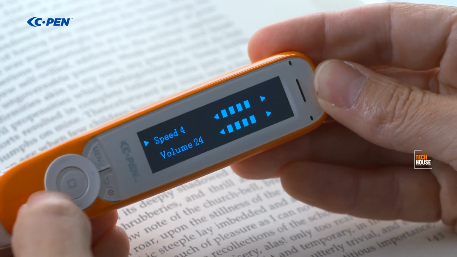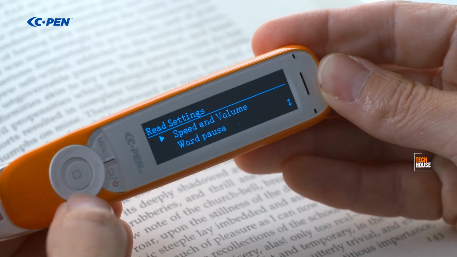Let's reset the speed, but add some pauses between the words.